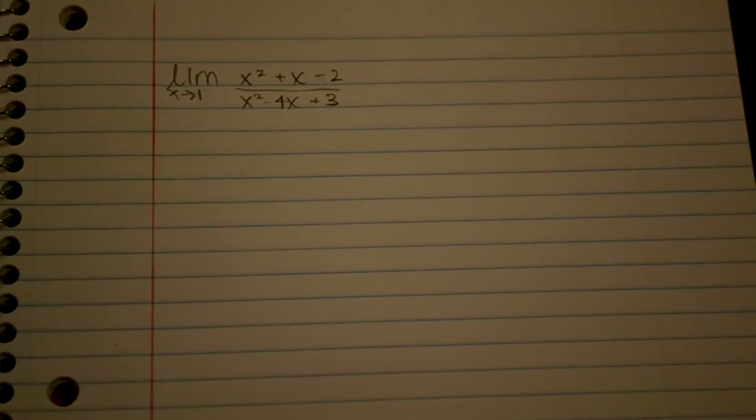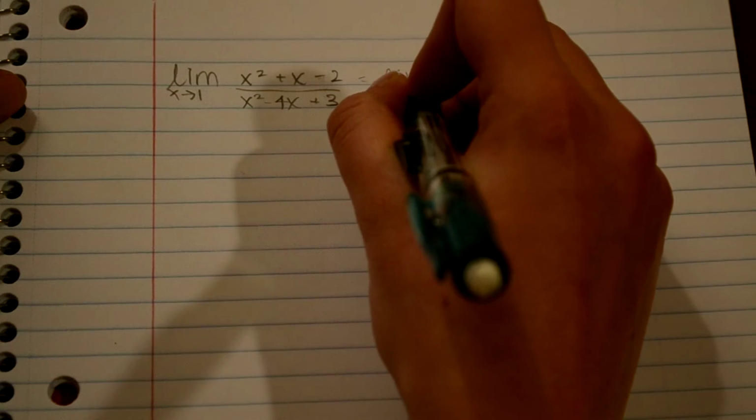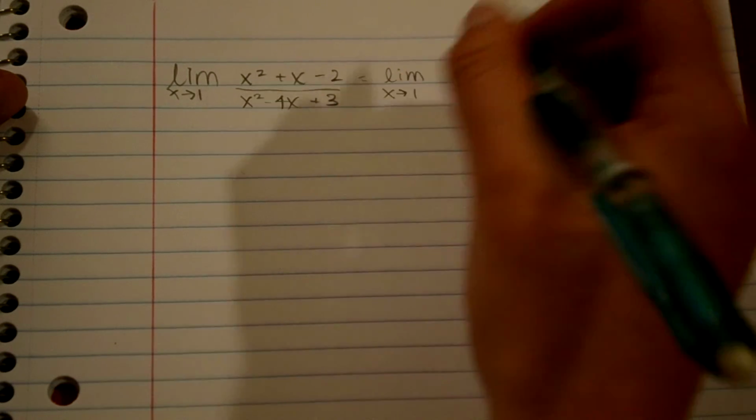And the third limit example is limit as x approaches 1 of x squared plus x minus 2 over x squared minus 4x plus 3. So we can begin by factoring out the numerator and the denominator.